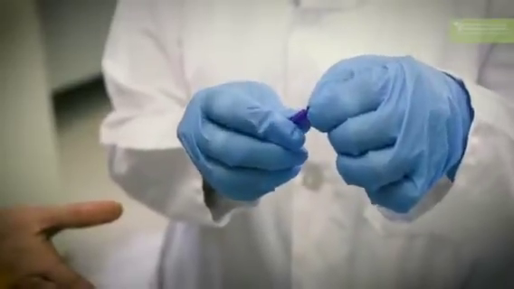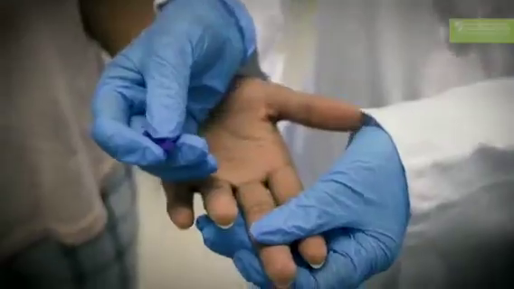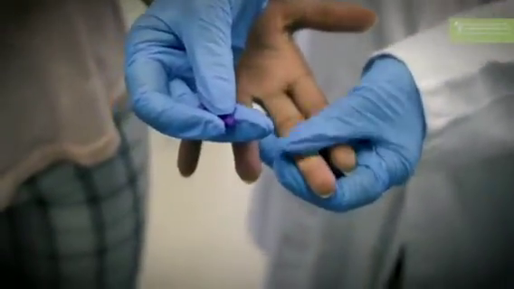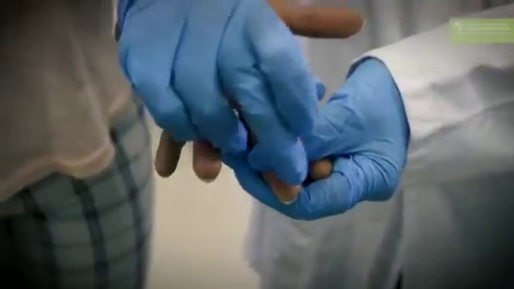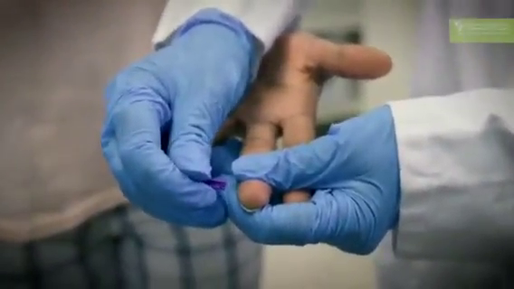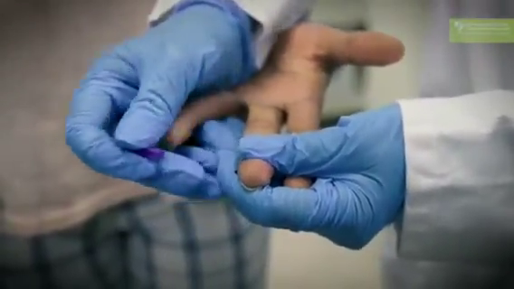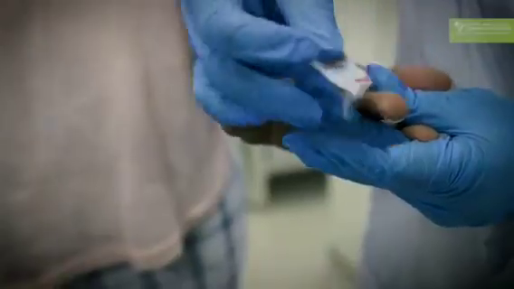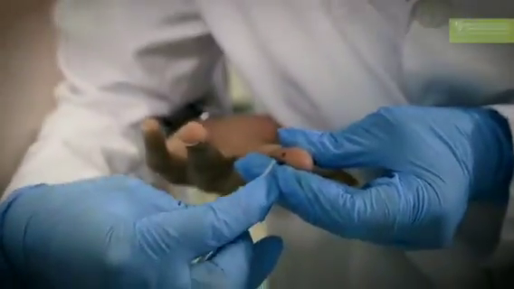You twist off the lid, and then you have the sharp needle. This needle is what you use to prick the finger. You're going to hold the finger pretty tight so you get the blood pooling. You never prick at the center, you're going to prick off center, and you do it in one smooth movement. You wipe the first drop off. You collect.